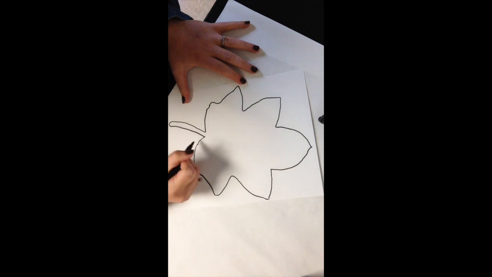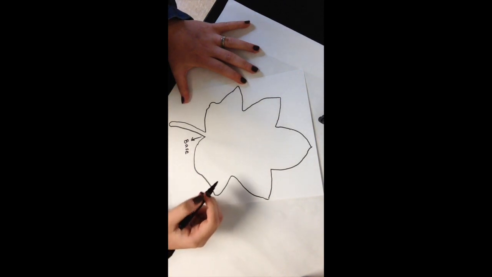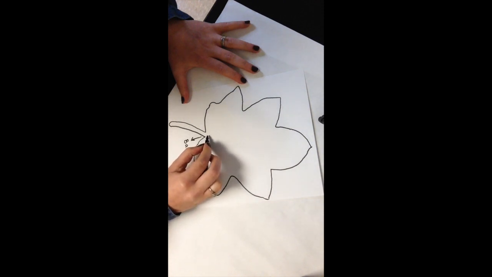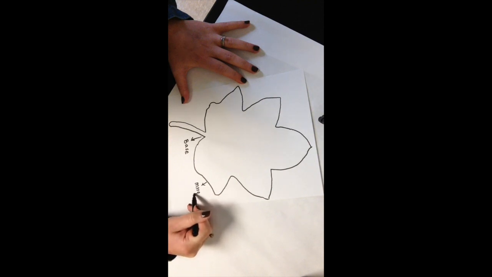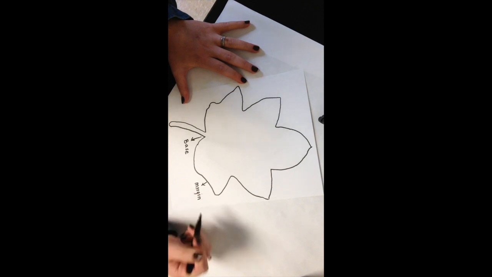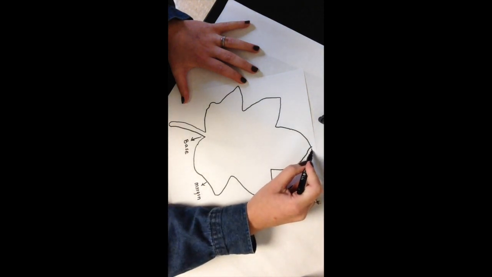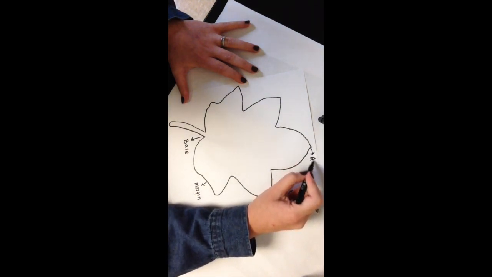Our next step is to label the basic parts of what we're identifying. We're going to label the base, the margin, as well as the apex.